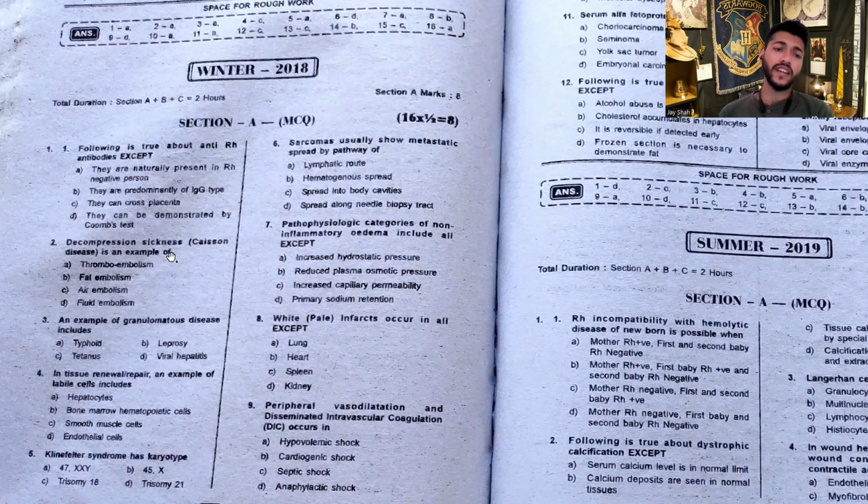Decompression sickness, Caisson's disease, is because of air embolism. In deep sea divers, when they go from the bottom to the top, there will be a decrease in pressure, and as a result, gases will be formed, such as nitrogen. So nitrogen is basically the gas seen in Caisson's disease, decompression sickness.